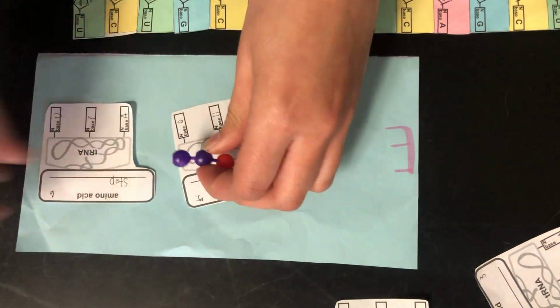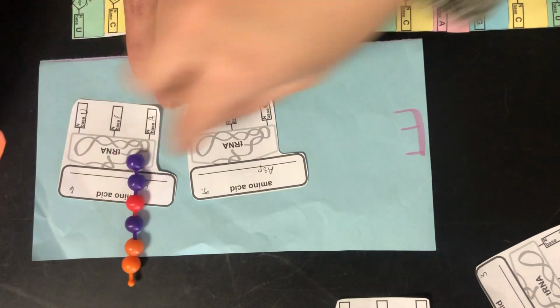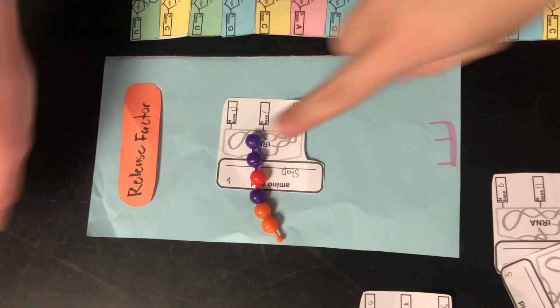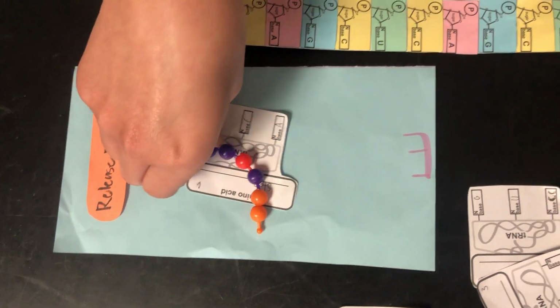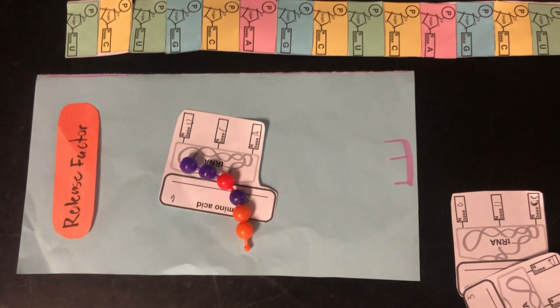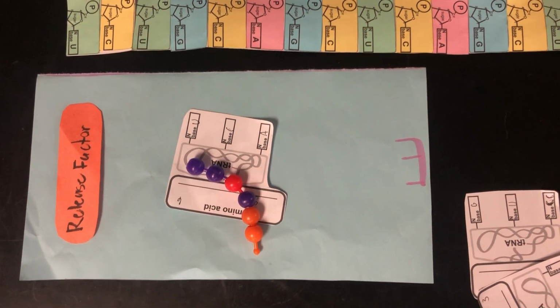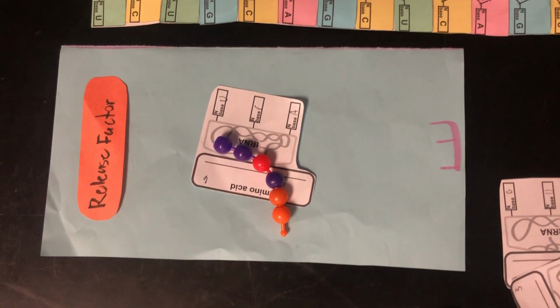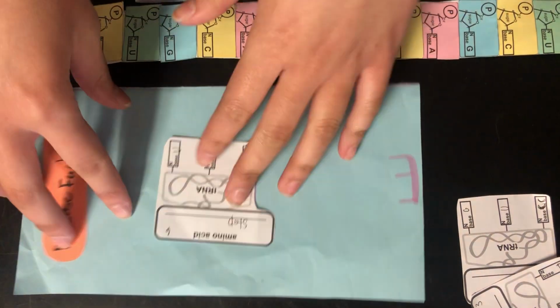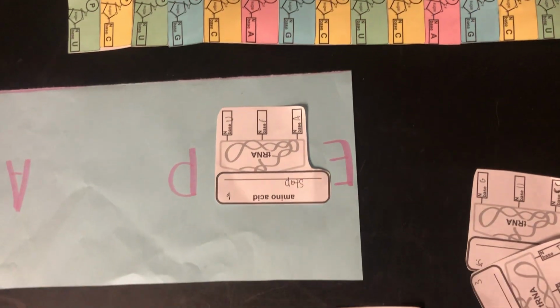It binds at the A site, and then the polypeptide chain is released, and the whole thing dissociates.